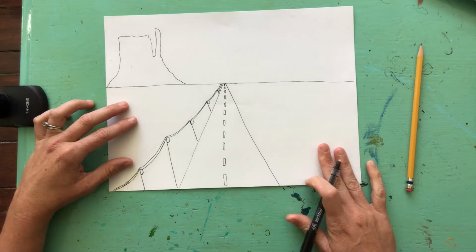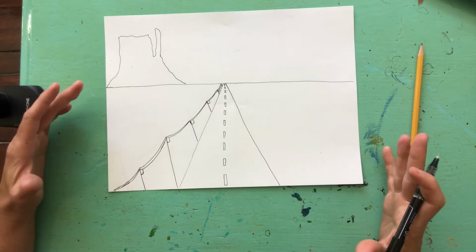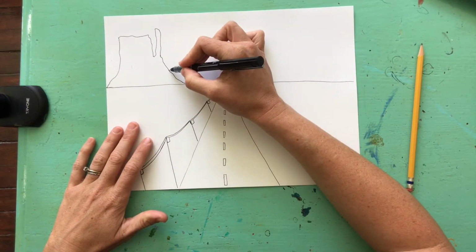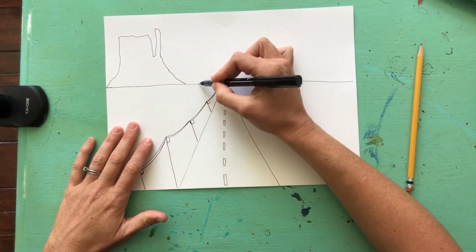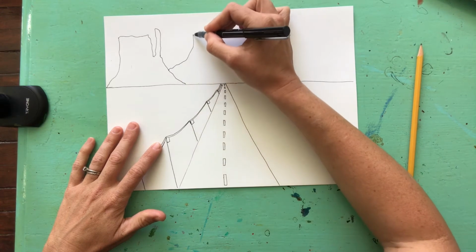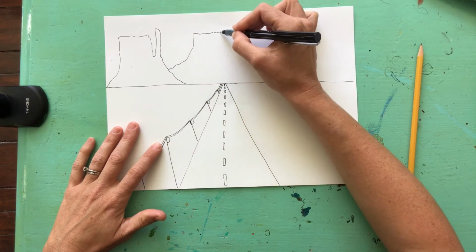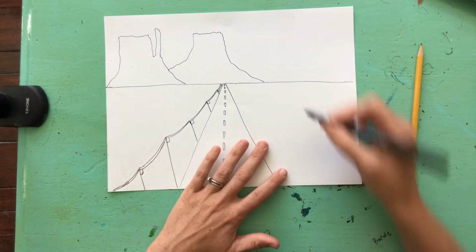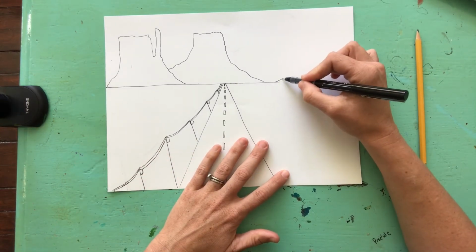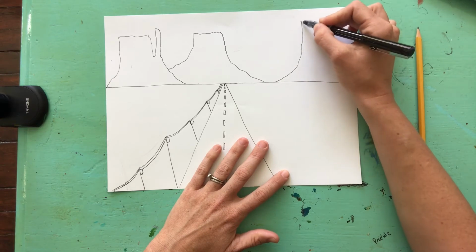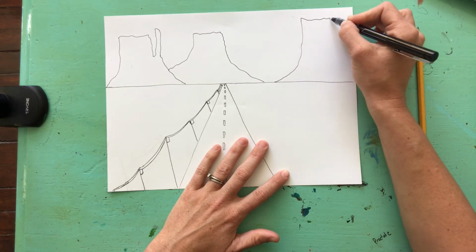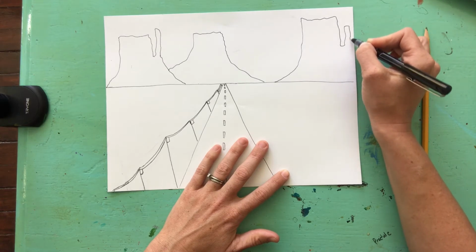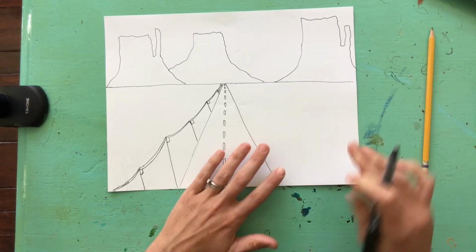All right. And to create more of that perspective, more of that space and depth, I'm going to put my next mountain behind this one. So it's going to start here rather than down here. I'm going to come up and down at that angle. Okay. And then my last one, wavy line coming up. And going off the page.